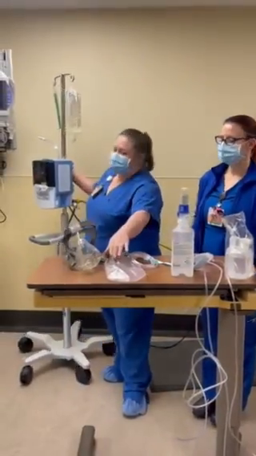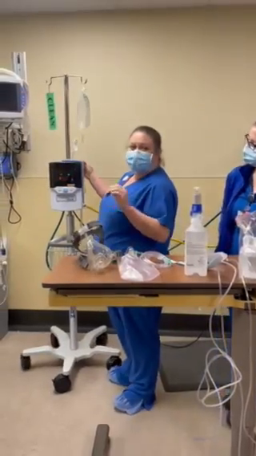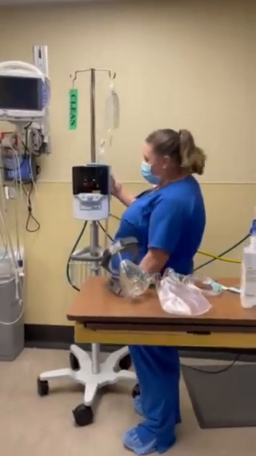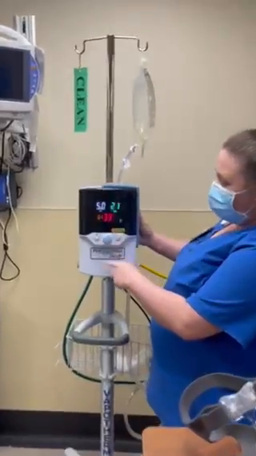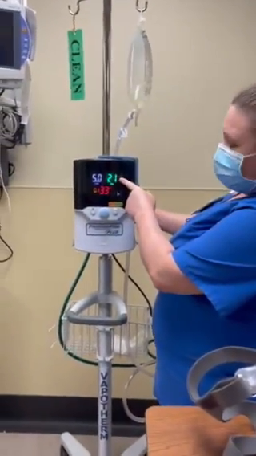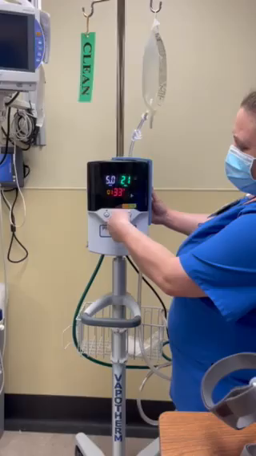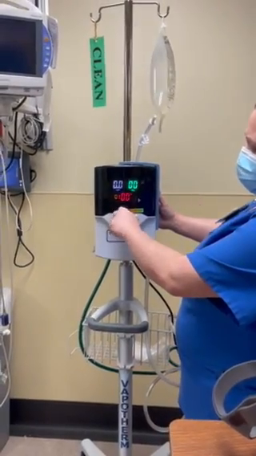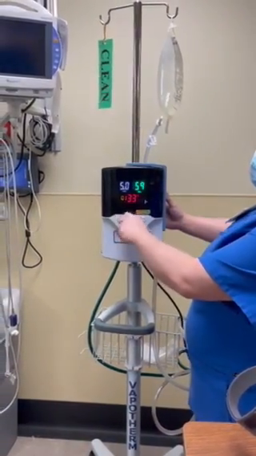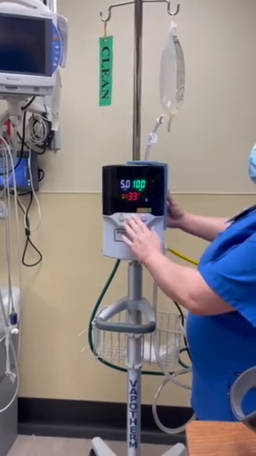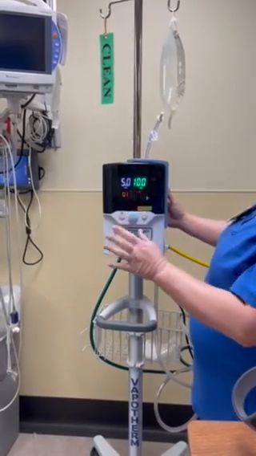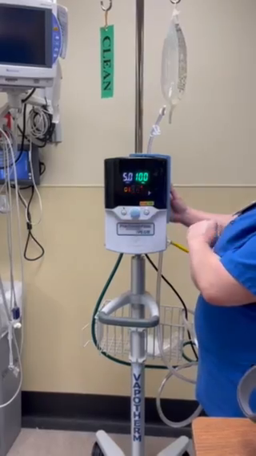The next thing is going to be the Vapotherm. To change the FiO2 on the Vapotherm, you're going to push the middle blue button. It's going to start blinking the 21%. You just turn the dial to whatever FiO2 you need. You can go up to 100%. And that's all you do. You also click it to accept it.